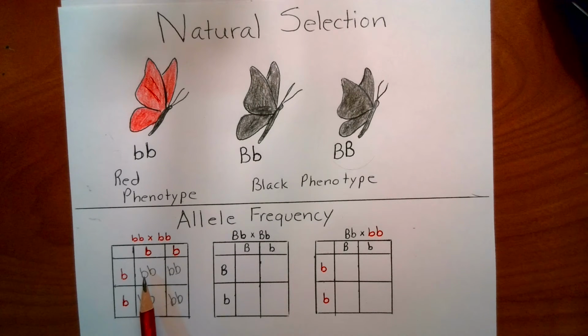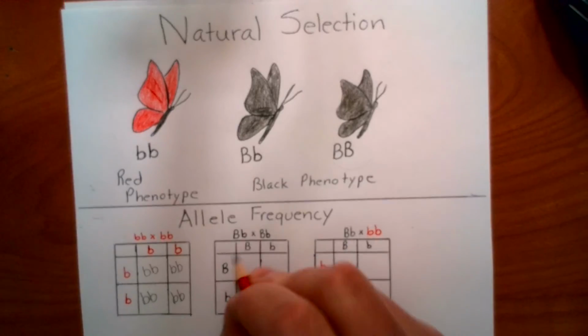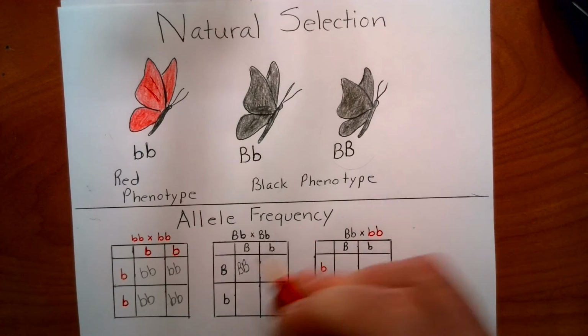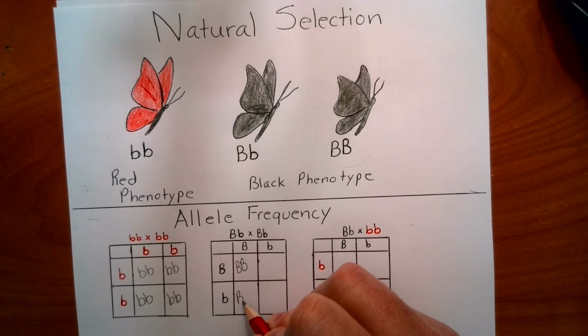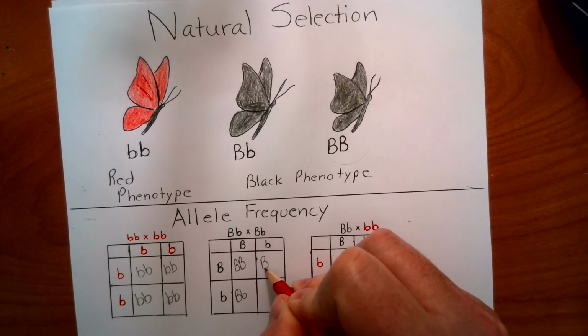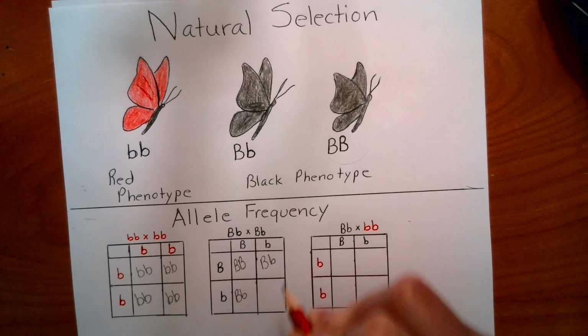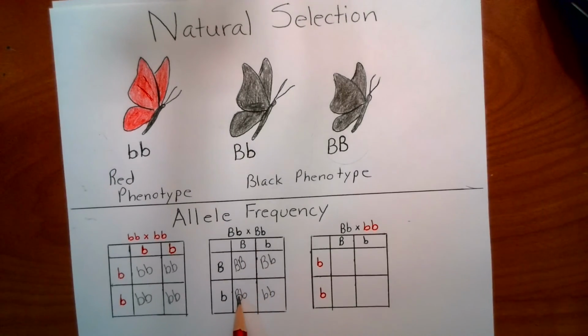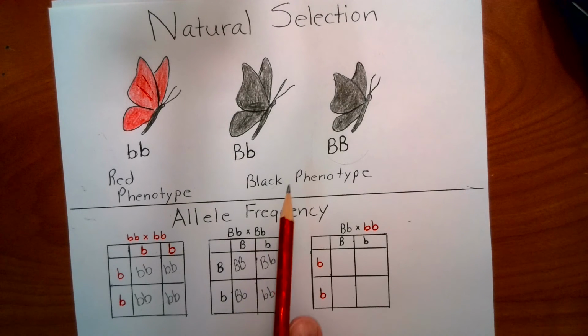Okay. Then we have a cross between two heterozygous individuals, and it gives us more of a mix of phenotypes. We get these genotypes, and find that 75% of the offspring have the black phenotype because they all have the dominant allele for the black coloration.